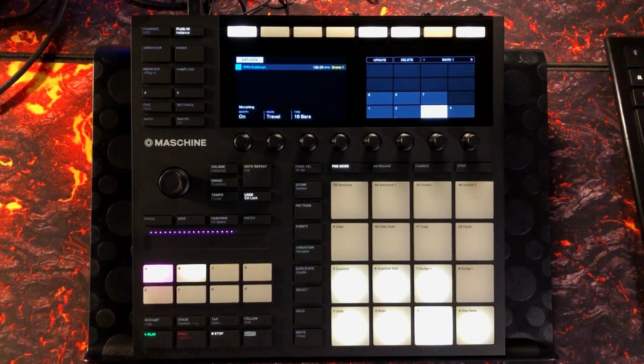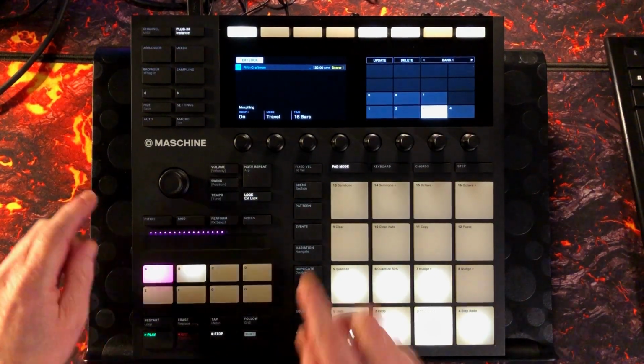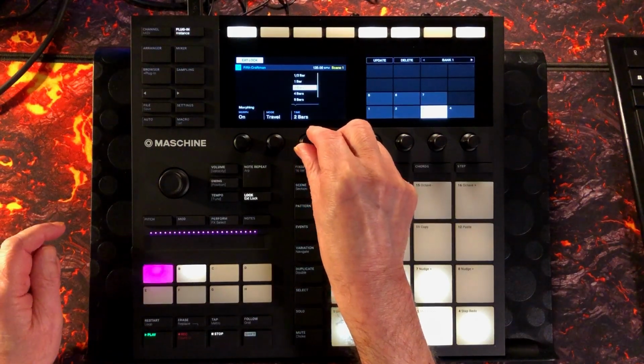You get really cool transition now. Okay, we'll change it to say 2 bars.